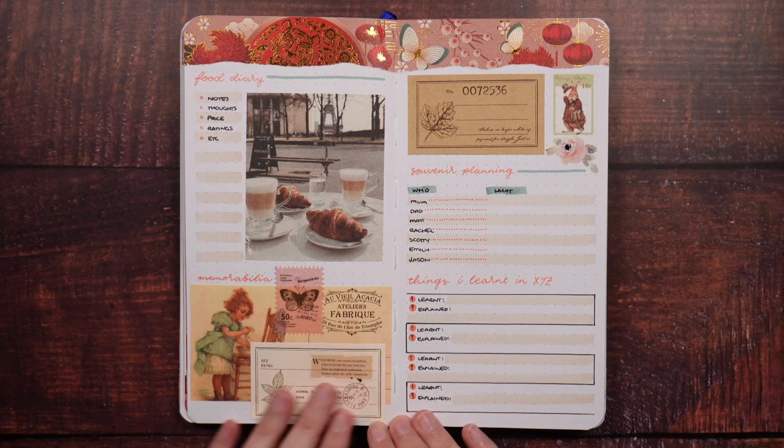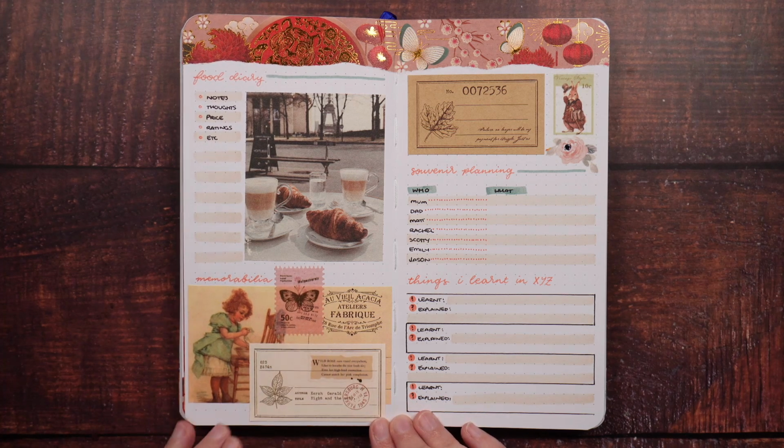Another thing that you might want to add into your journal is just general memorabilia, especially flat ephemera.